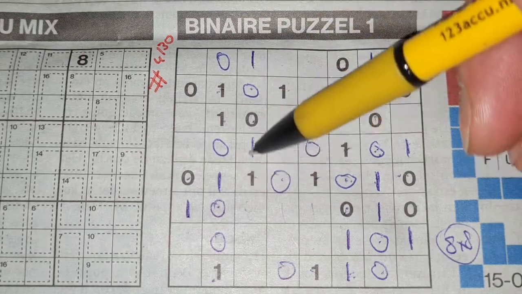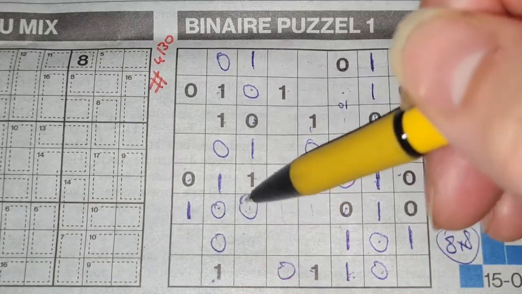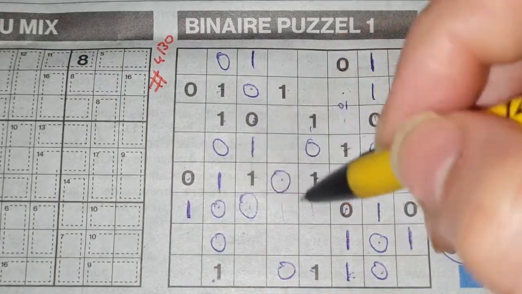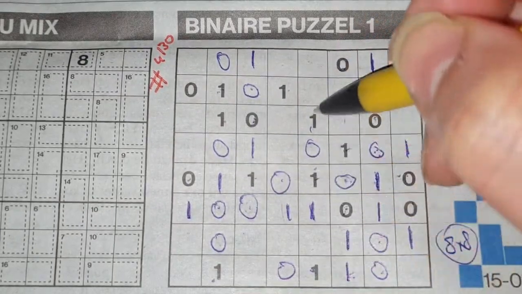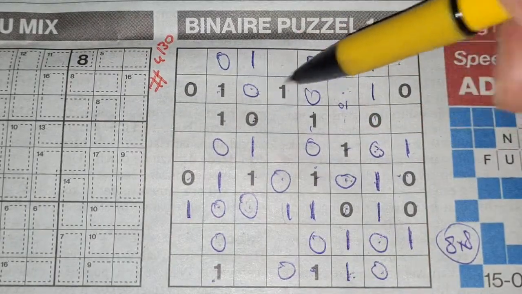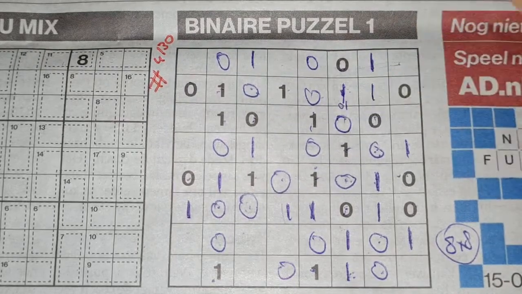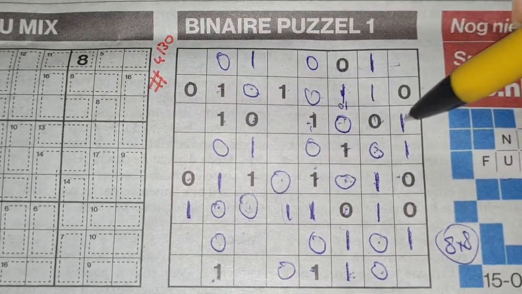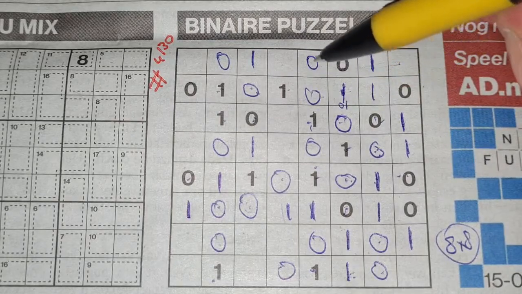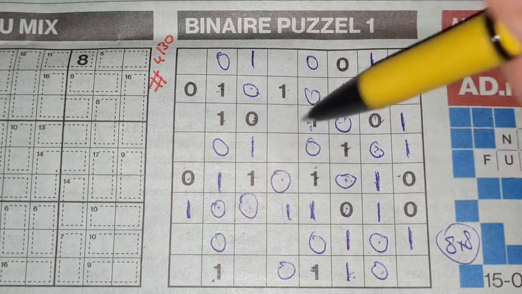Double 1 here. Overlooked this double 1. Here no, there no. 4 0s we have here, so the rest are 1s. 4 1s we have here, so the rest are 0s. 4 0s we have here, so the rest are 1s. Between two 1s comes a 0. Double 0, here one, there one. Then 1, 2, 3, 1, 2, 3.